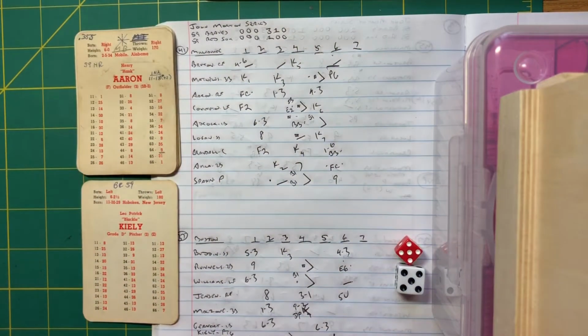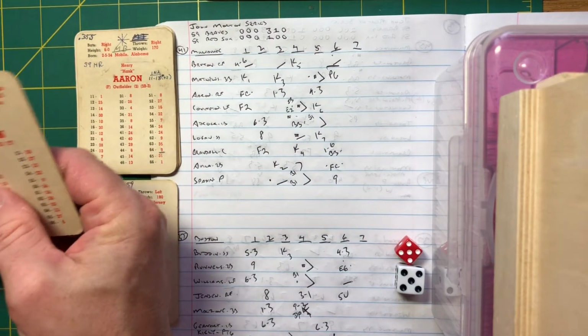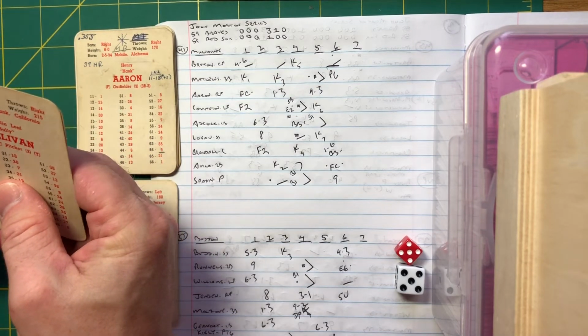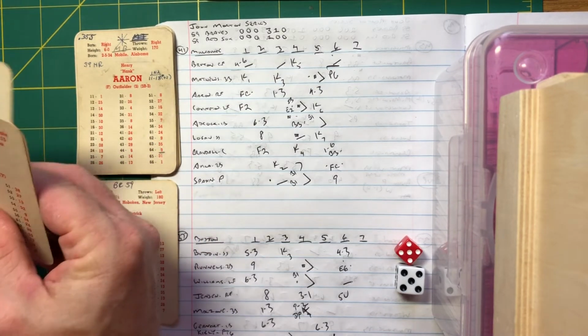All right, Aaron 0 for 3 against Kiley. The bullpen for the Red Sox is cooking again. It's Frank Bowser Bauman and Mike Fornellis.